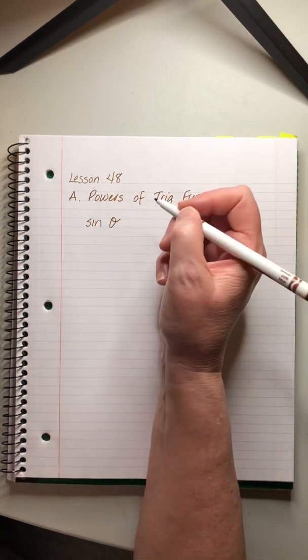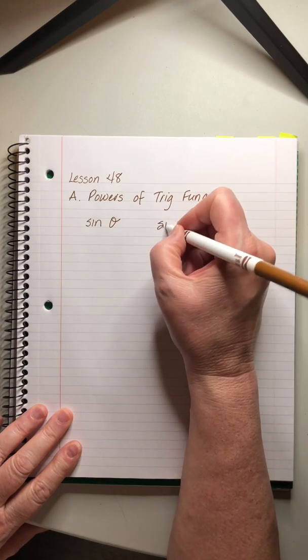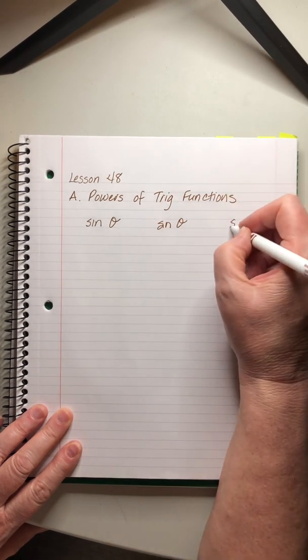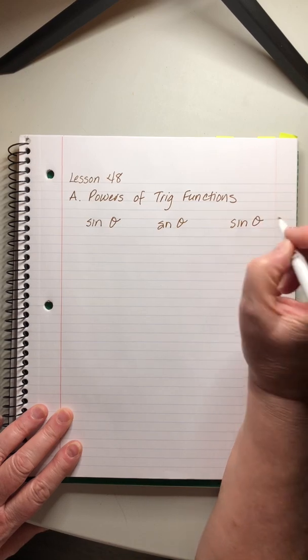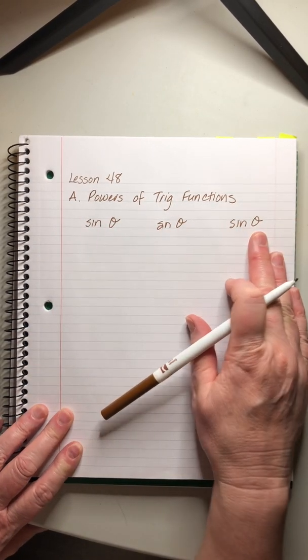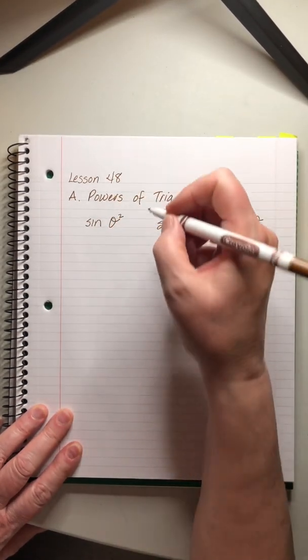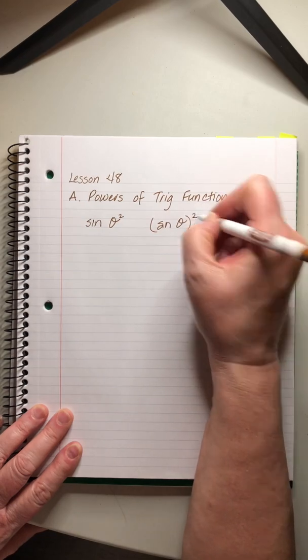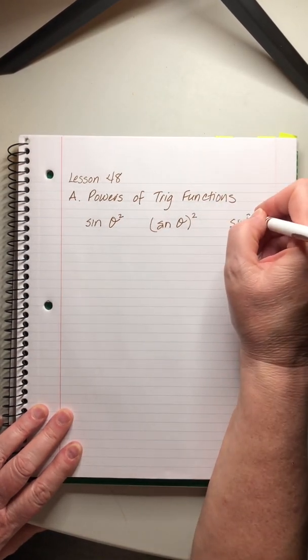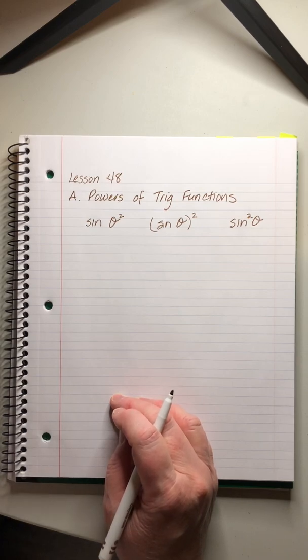So there's a basic trig function, right? I'm going to write it 3 times. So there's what we have been using as a trig function. We could put a square there, or we could put a square around the whole thing, or we could square it right there. Now, which of those are we going to use, and how are we going to do it?